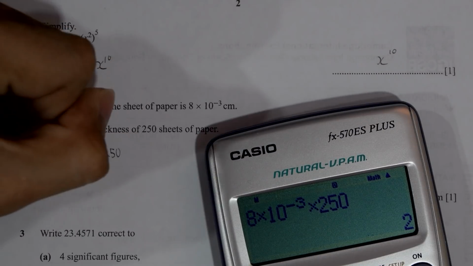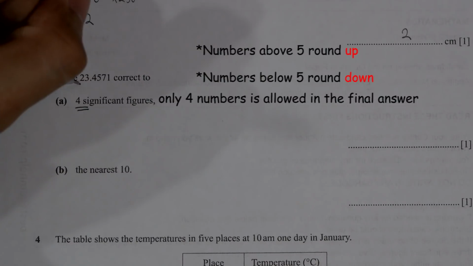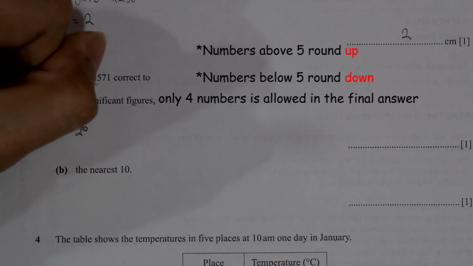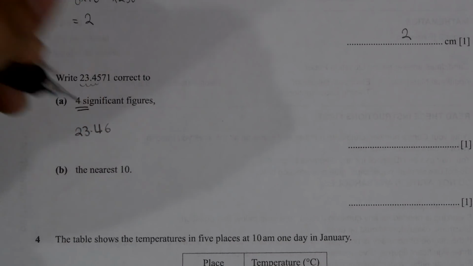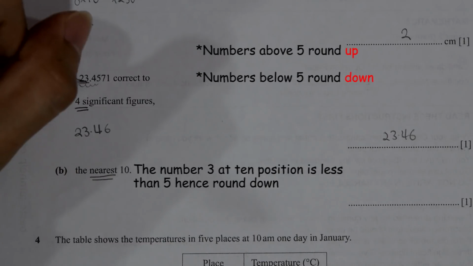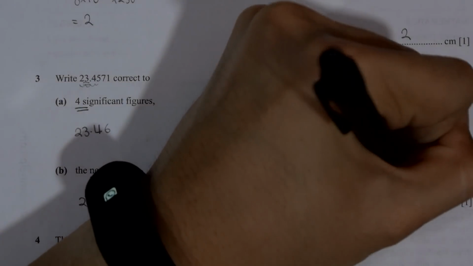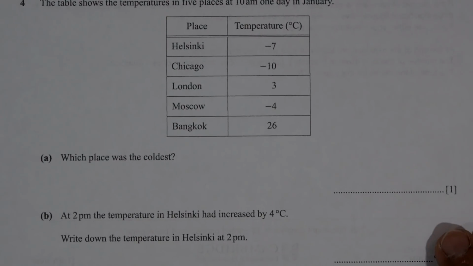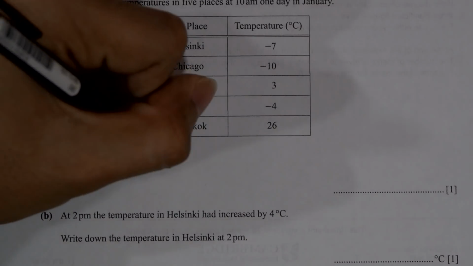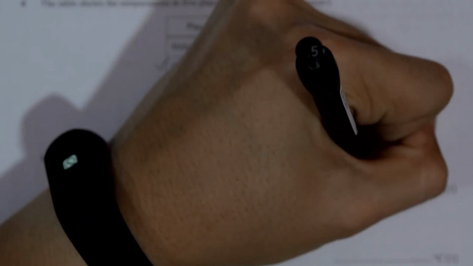2 cm. It's 4 significant figures, so 23.4571. So 7 is more than 5, so you round up, it becomes 23.46. Nearest 10. So the number 3 is actually less than 5, so you round it down, you get the answer of 20. For the following question, the coldest place is actually Chicago with a negative 10 Celsius.